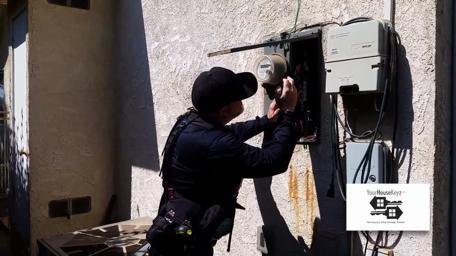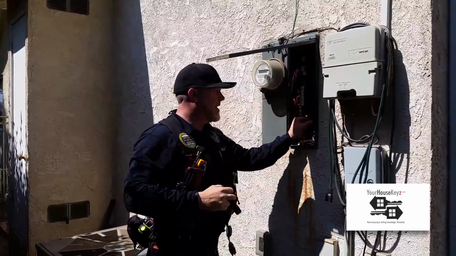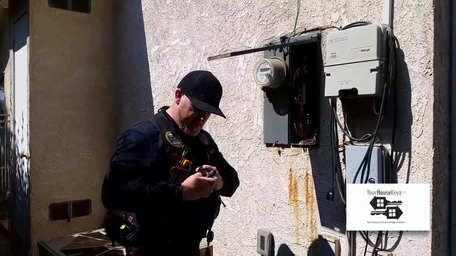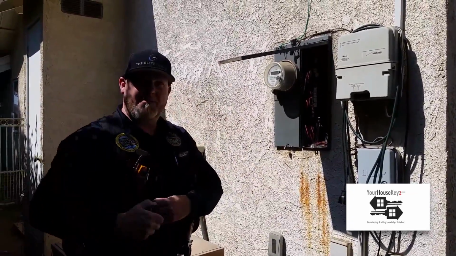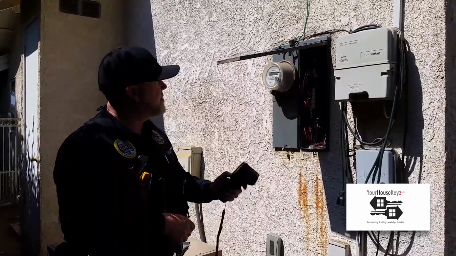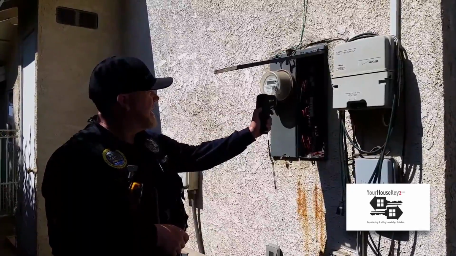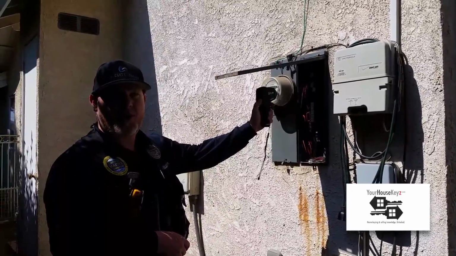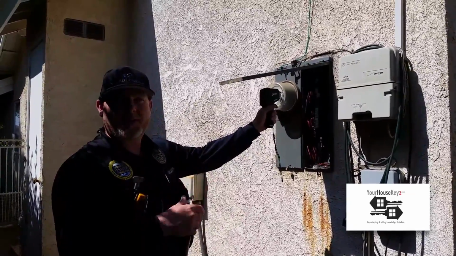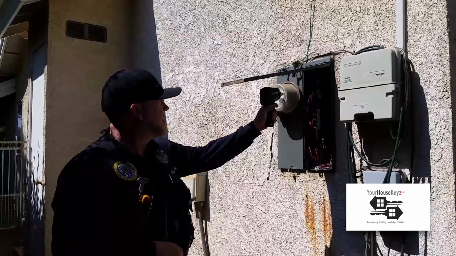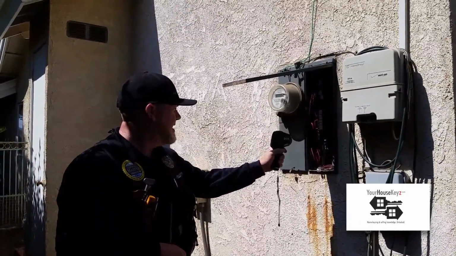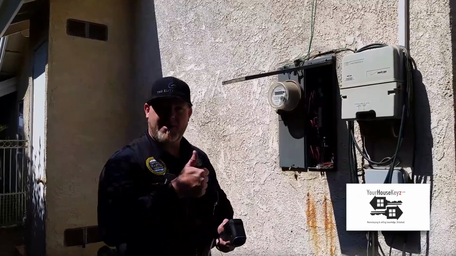There are no double taps. There's some loose wires that haven't been installed. And I always like to use my infrared gun to look at any thermal imaging problems. I'll turn that on, and if I have any high heat temperature, anything over 120 degrees, I would report that as possibly an overloaded breaker or something that's getting too hot. In this particular panel, it looks okay, so we're going to give it a thumbs up.